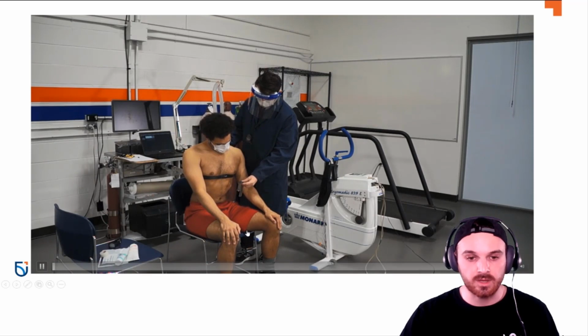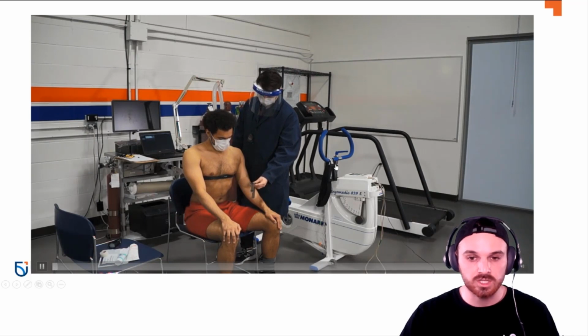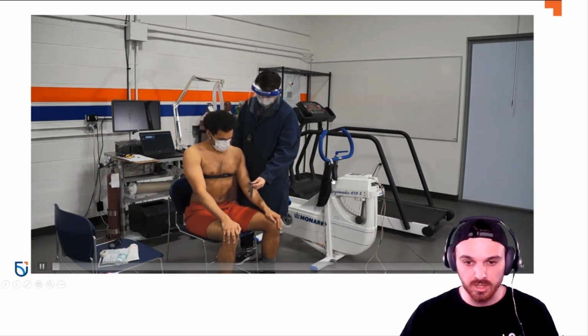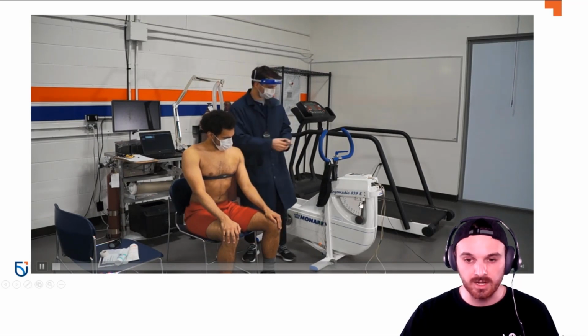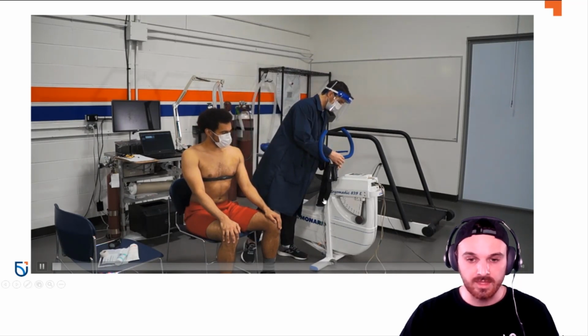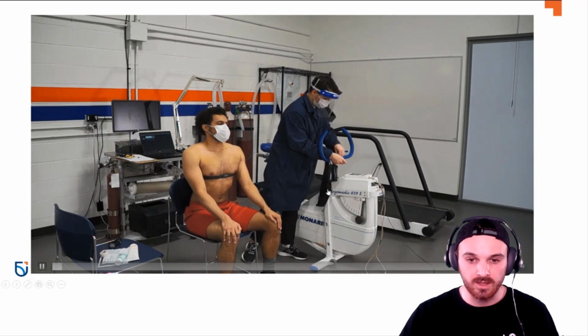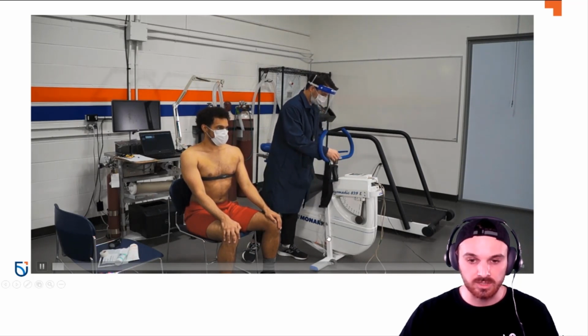You can see I'm setting up the heart rate monitor. So he has the heart rate monitor strap on. I'm setting up the watch, just making sure that the watch is on the bike before. You can see that we have our blood pressure cuff set up there and ready to go. And then we also have our Physioflow in this little pocket here. And you can see the electrode leads dangling there.